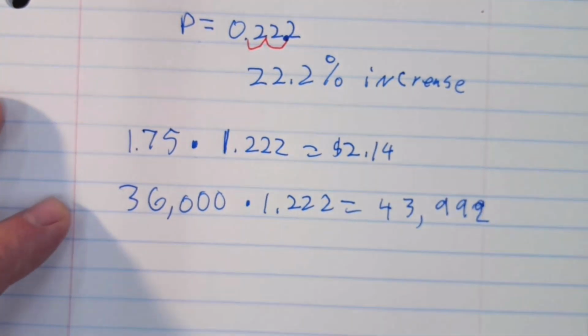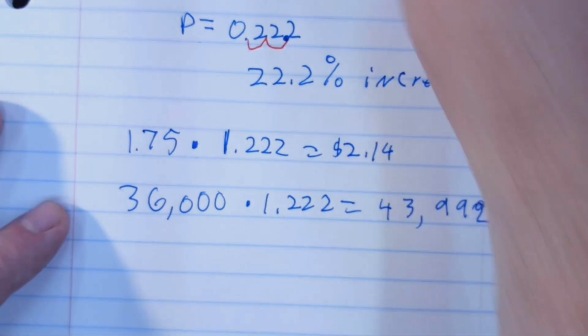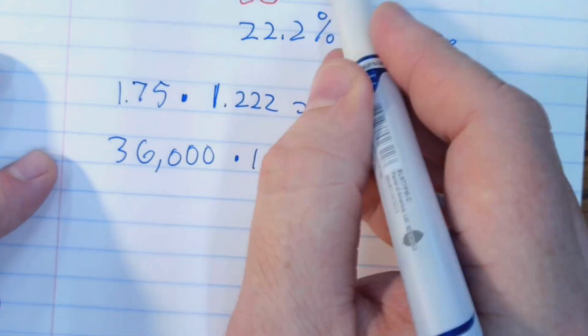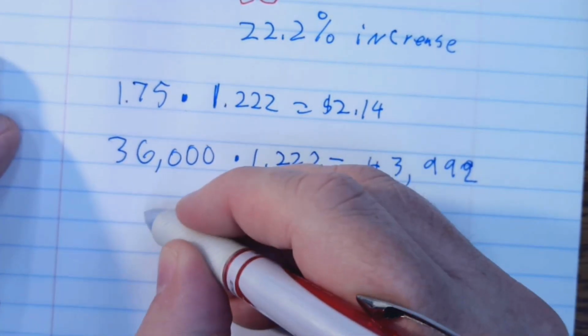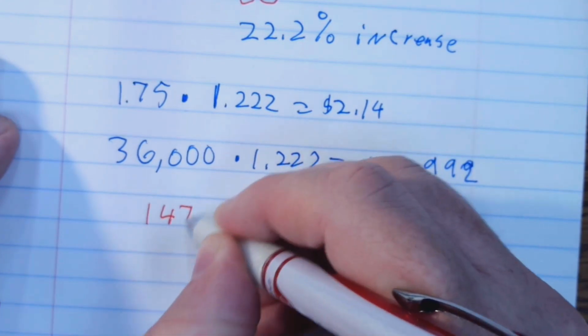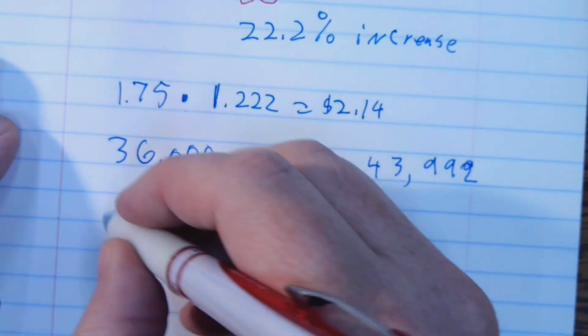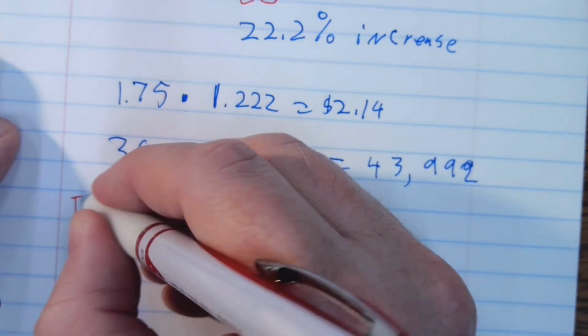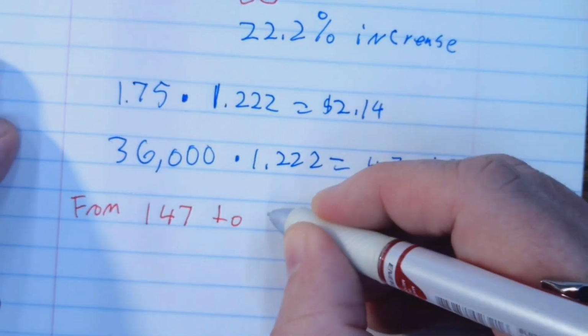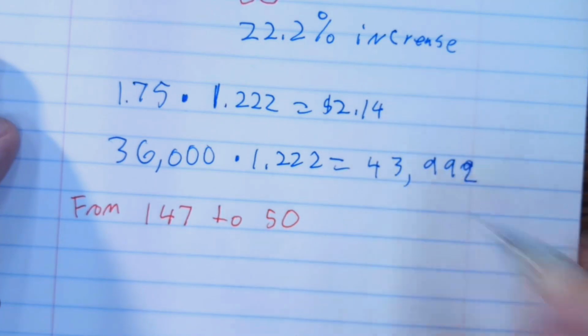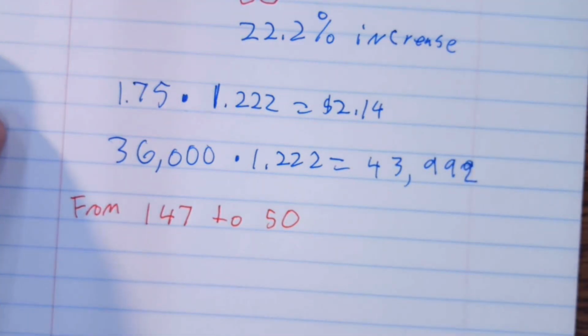Okay, let's look at another problem just so we can do this. And seriously, this is all it is today, this aspect. So let's see if we can get this one. The price went from 147 to $50. Let's see, what is the percent change?